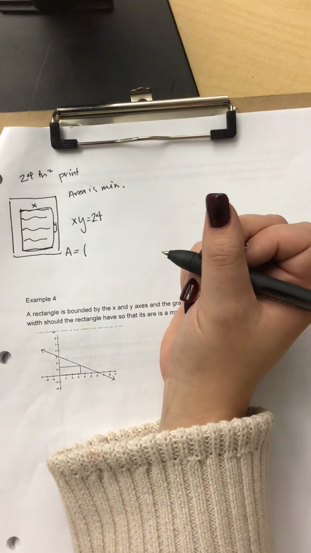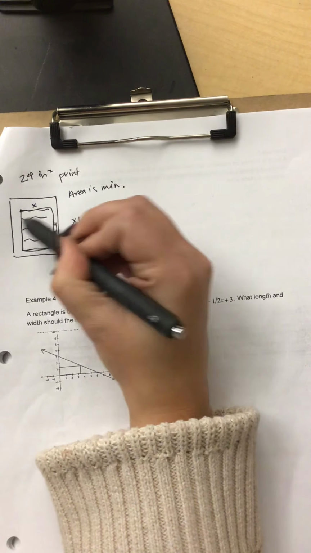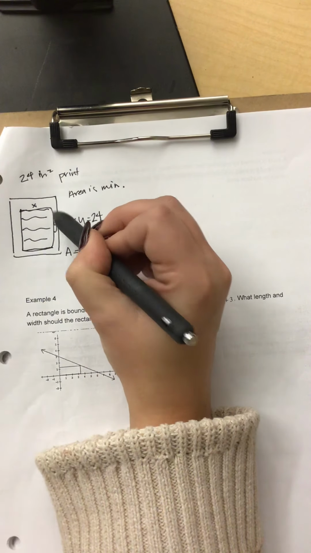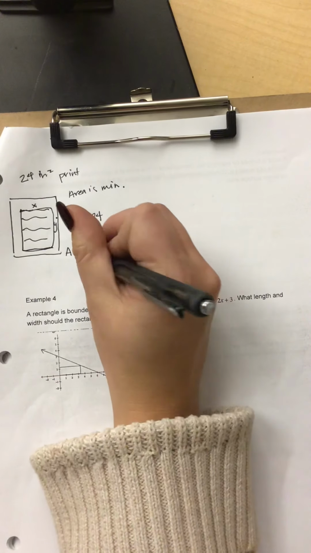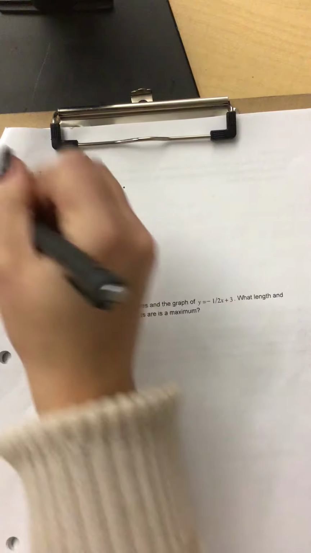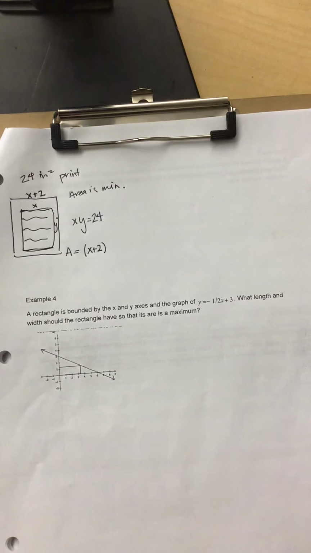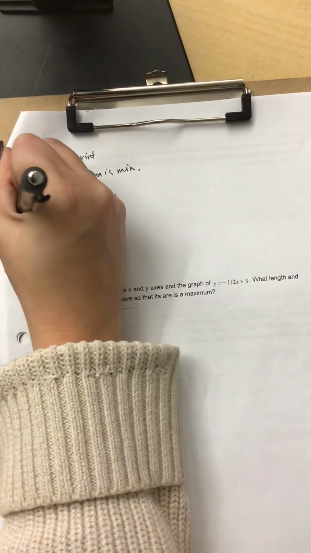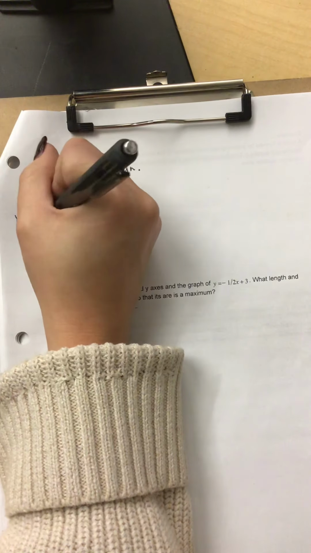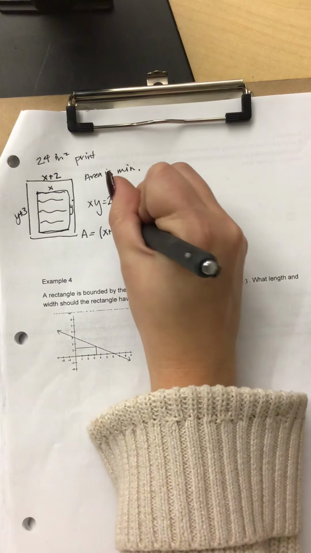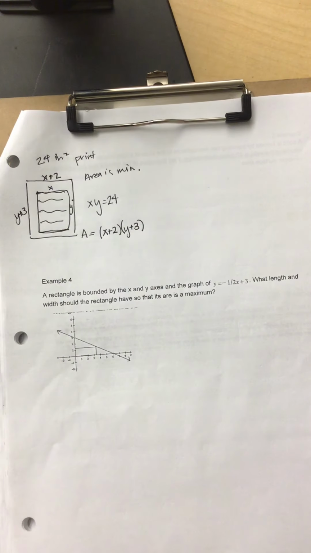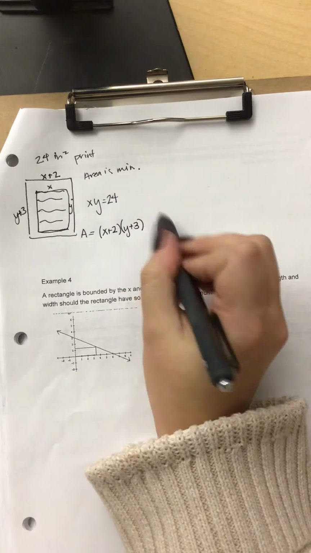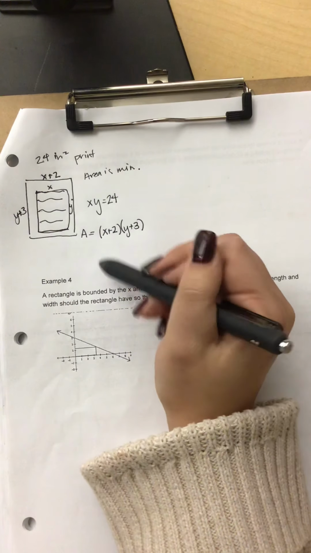How wide is my page going to be? Well, my margins are 1 inch on either side. So if there's an inch here and an inch here, that's 2 inches. And I have this X, so how can I write that? X plus 2. Right, so this is X plus 2. And this is Y plus 3, because this is Y, and then we have an inch and a half here and an inch and a half here, which is 3 inches. So the area, length times width, there we go.